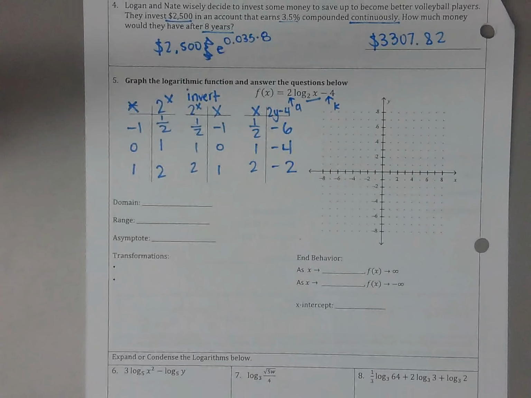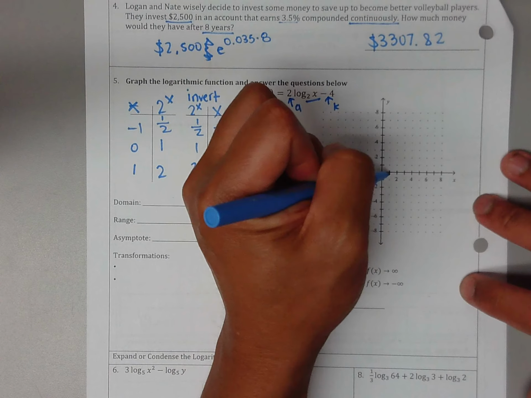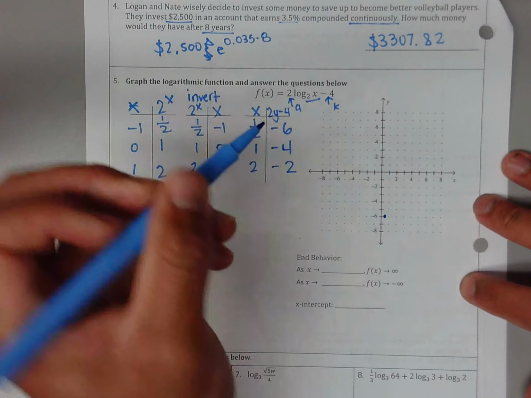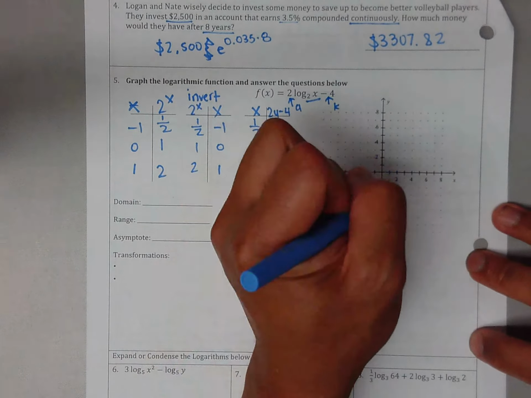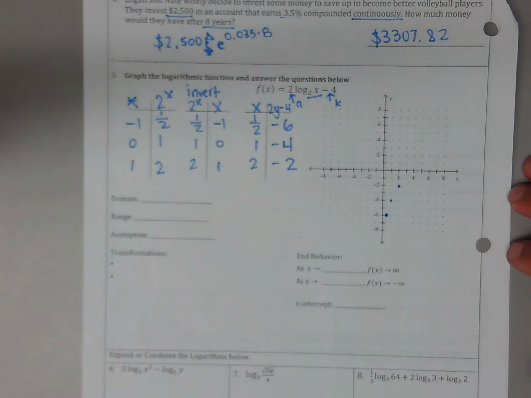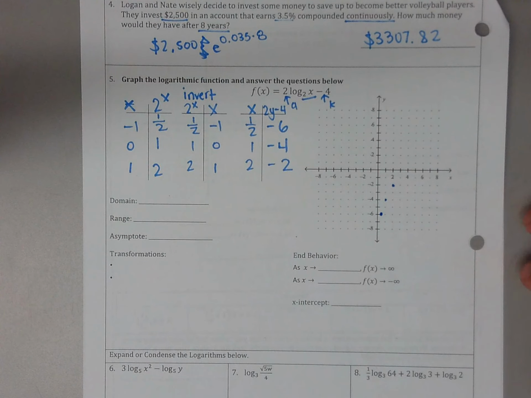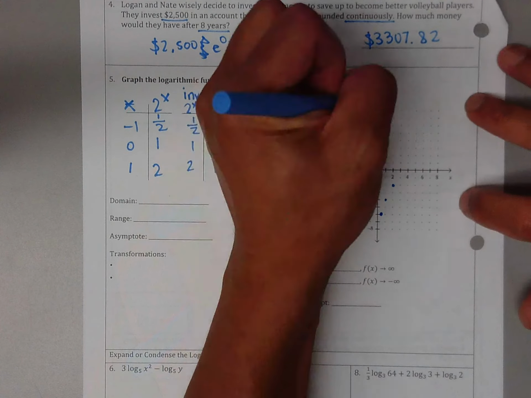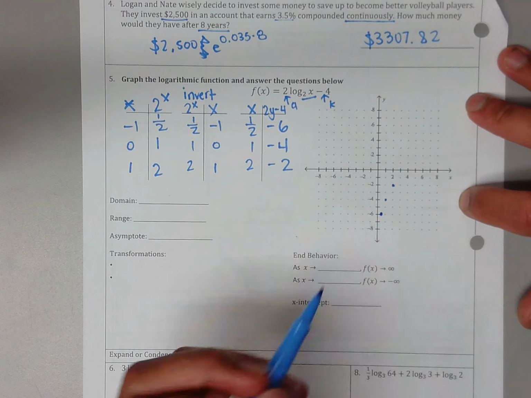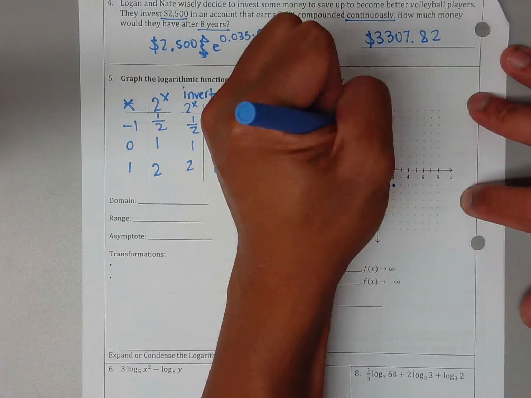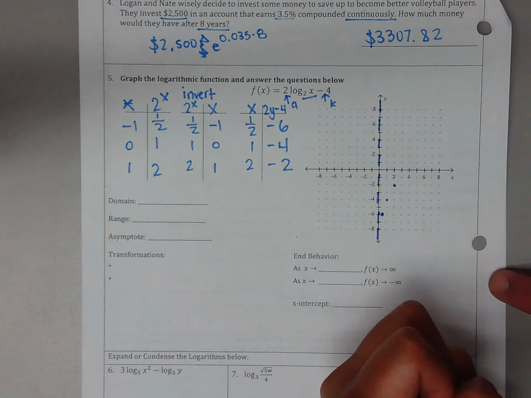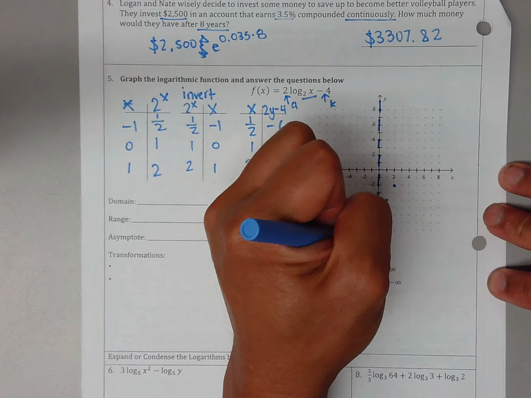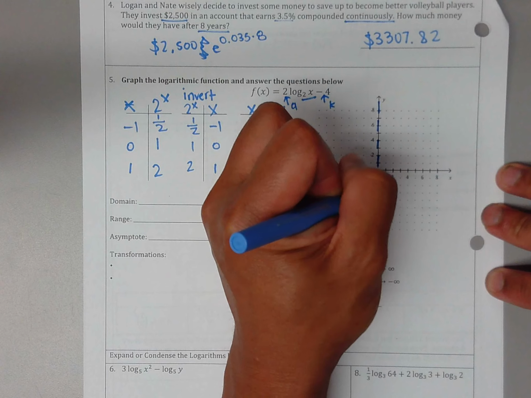All right, so we have those decimal points. Let's go ahead and graph them. 1/2 comma negative 6 would be about right there. 1 comma negative 4 would be about right there. And then 2 comma negative 2 would be about right there. All right, next we go ahead and graph our asymptote. Remember, our asymptote for logarithmic functions are going to be vertical asymptotes. So it's going to be at our h. But remember, we said we don't have an h, so it's just going to be assumed to be at 0. And then we go ahead and graph our function. Well, it's going to approach this, but it never touches that 0. So it's going to look something like that.